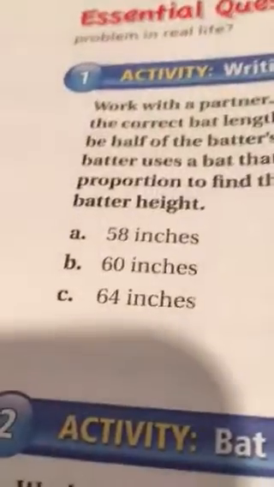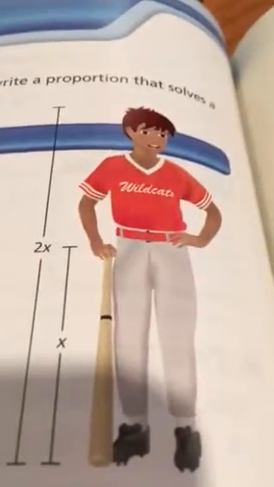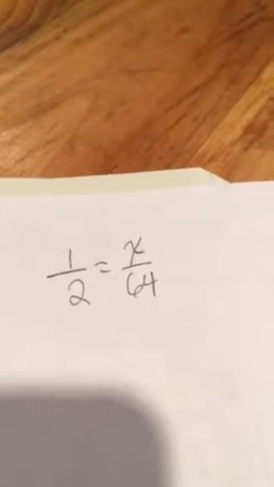The final one they give you in the book over here is 64. Again, our ratio is 1/2, that's the baseball bat and the player. They want to know, what if my player is 64 inches tall? How long does that baseball bat have to be? So you need to figure out what half of 64 would be. Now you have three numbers.